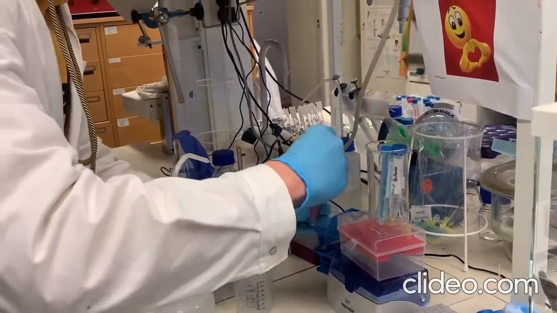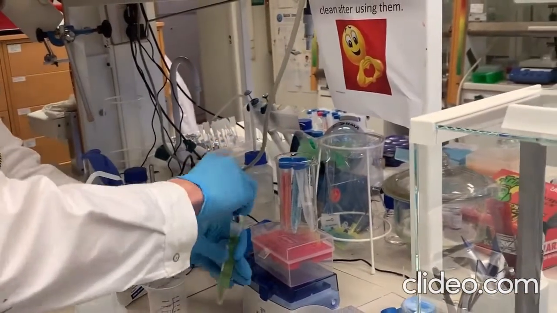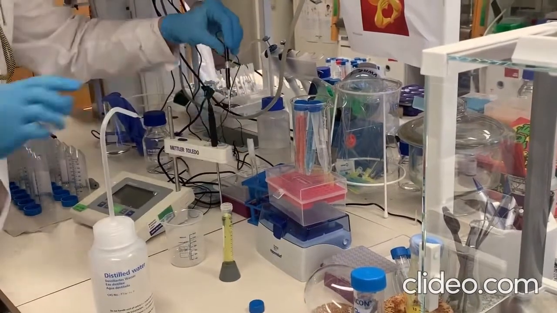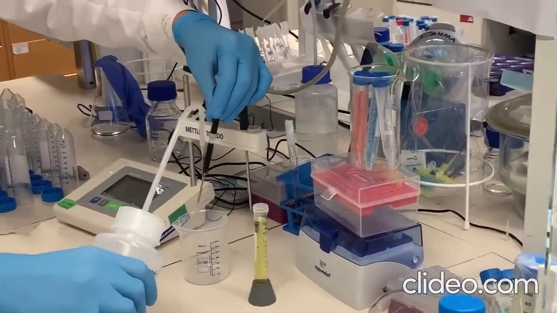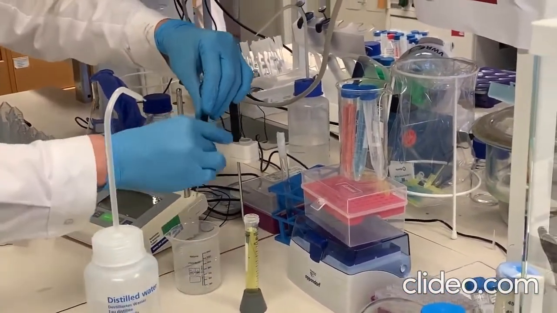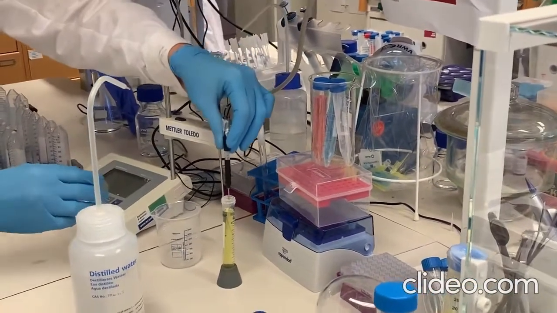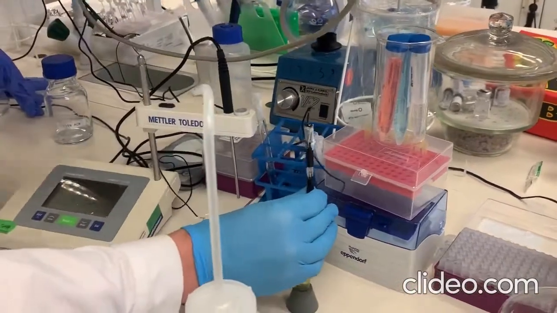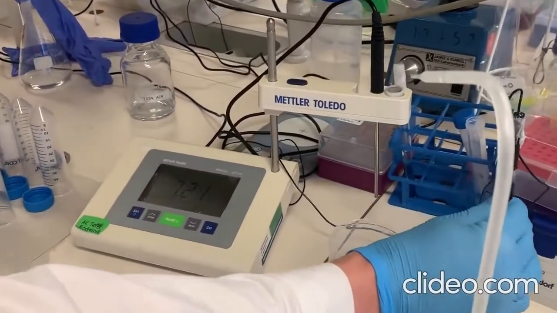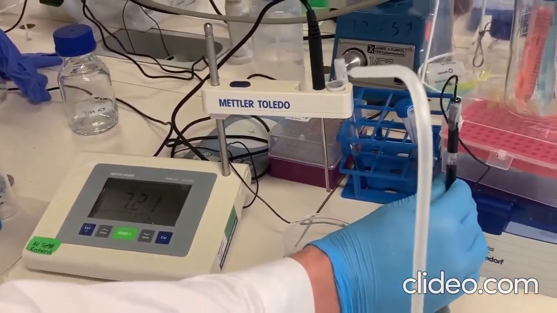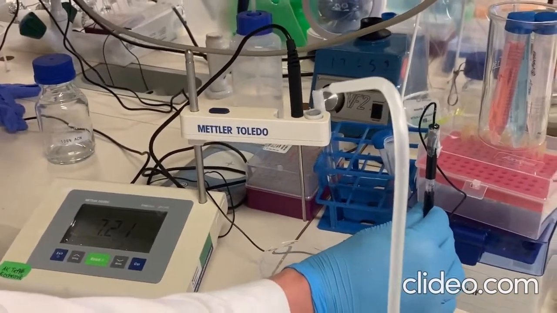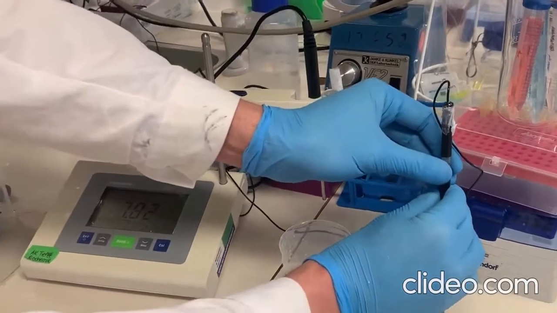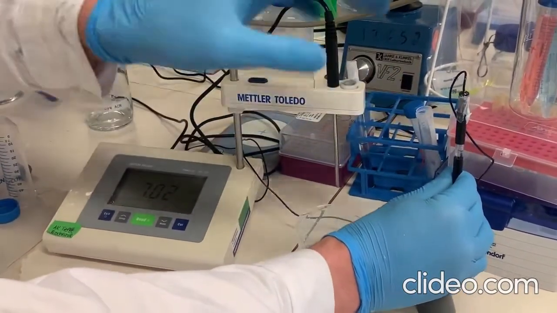So we put this back, we take the second buffer, we take the electrode, rinse it, and then we put it into the buffer and press calibrate. So as I told you, you need to make sure that the electrode is immersed in the buffer solution and is stable.